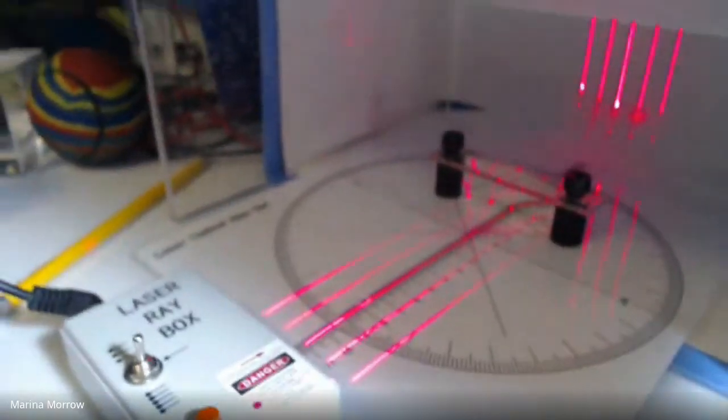Okay, so I've got this laser that I am going to put into some various objects. And so we're just going to take the camera inside.